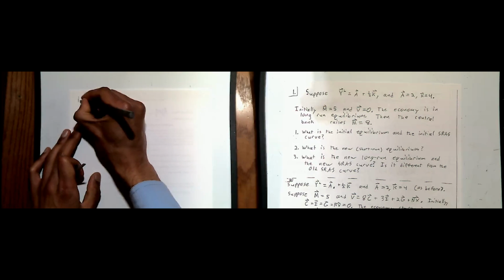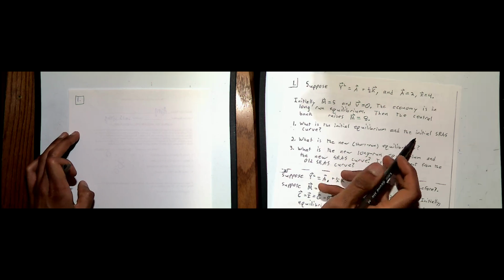What is that long-run equilibrium? What does it look like? And what is the new SRAS curve that comes out of it? So let's work through these questions one by one. Step one, we want to figure out what is the initial equilibrium and what is the initial SRAS curve.